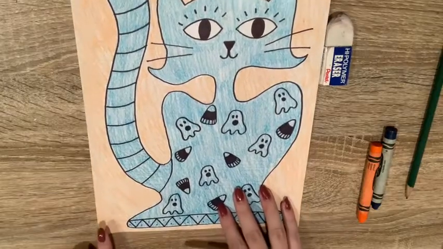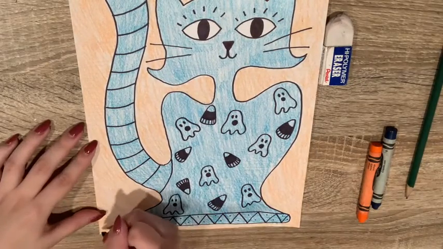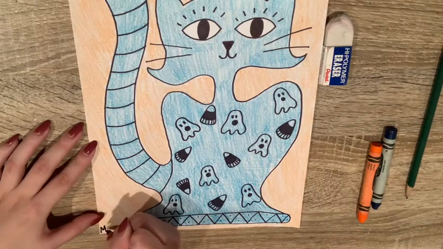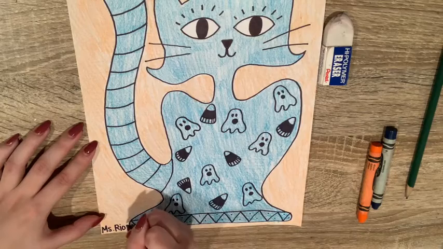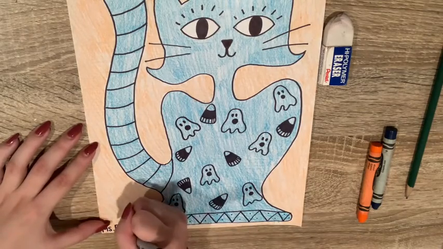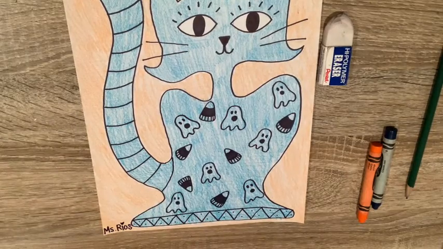Once you're finished coloring, remember our last step is to add our signature. An artist always adds their signature somewhere on their artwork. We're going to add our name in the corner of our artwork so that people can know who created this artwork.